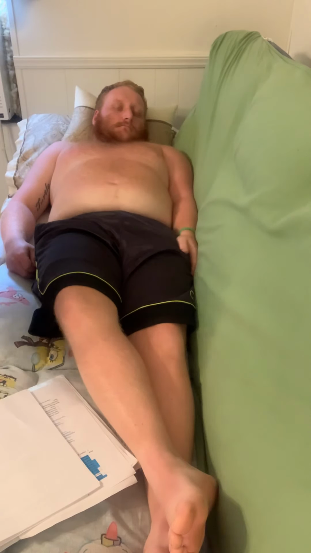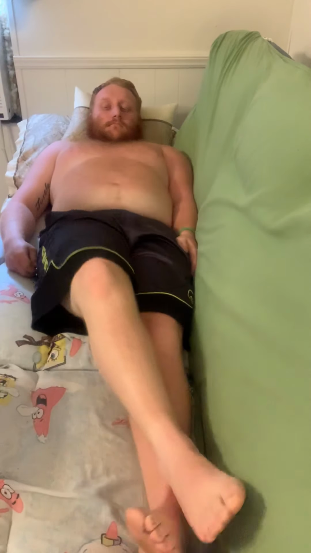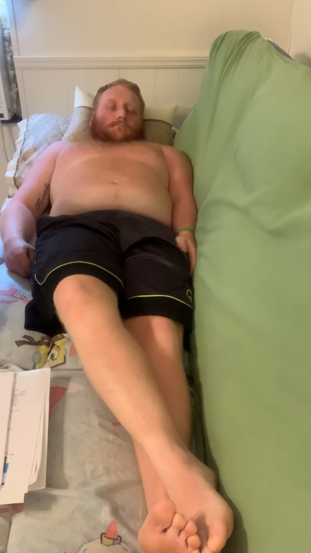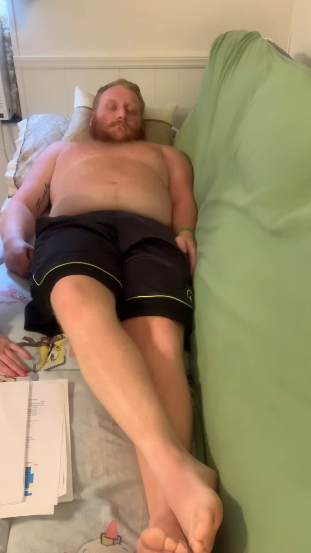I'm going to have the patient flex his hip and his thigh and see if there's any pain in this area. Any pain, tenderness? Doesn't seem like there's any pain. And that was the psoas.